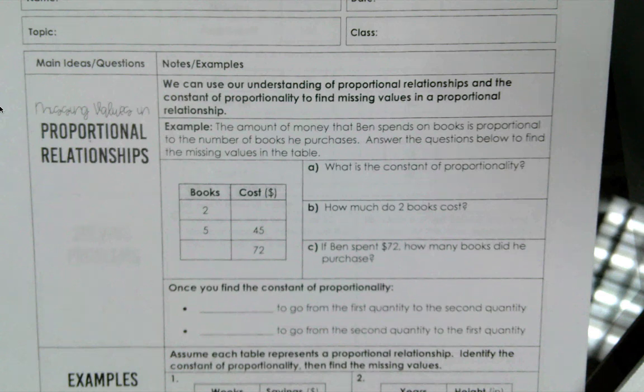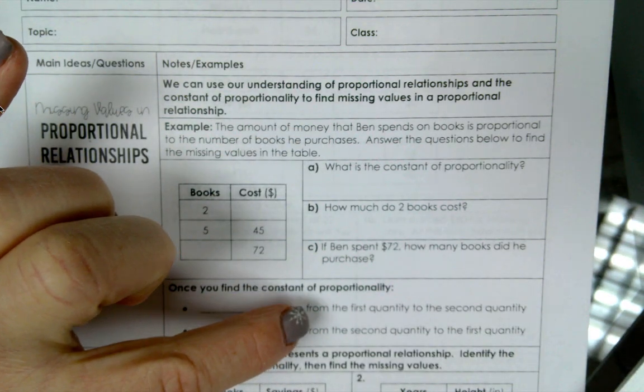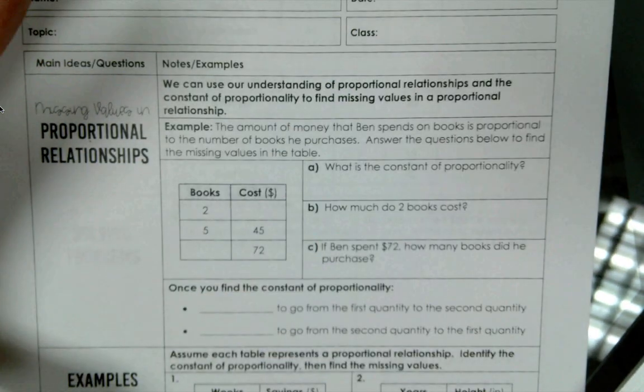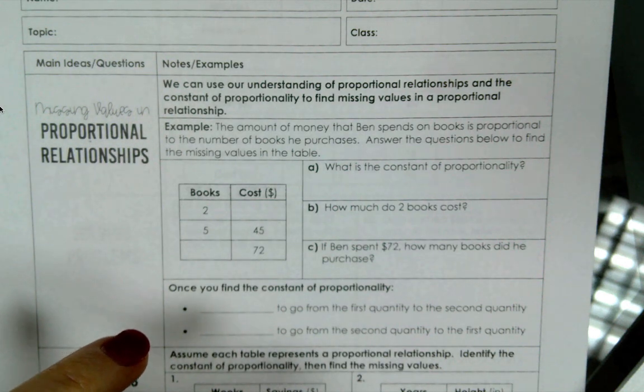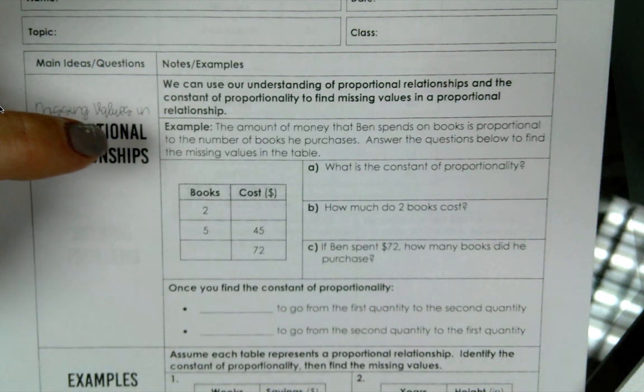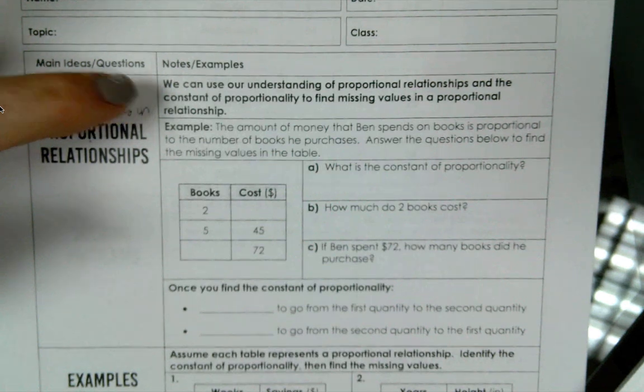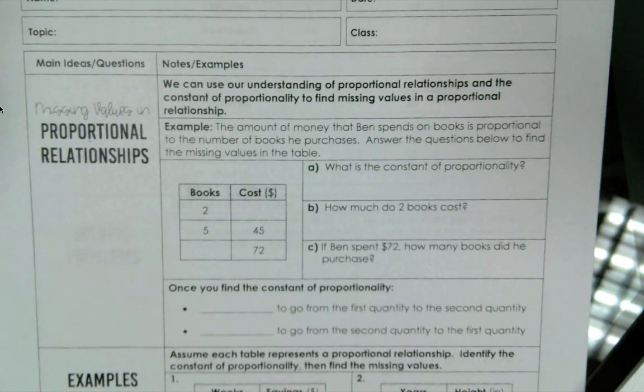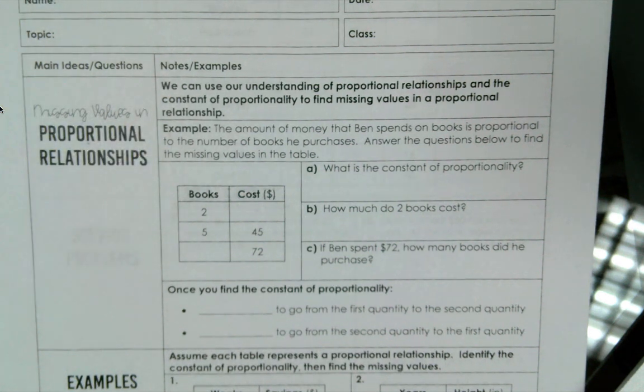So I want you to look at this like we did when we were creating equivalent fractions, because that's kind of what it is. Now, we are going to follow these steps, okay? And we're going to do an example. We're going to do some more examples together, and you will have some independent work. So we can use our understanding of proportional relationships and the constant of proportionality to find missing values in a proportional relationship.